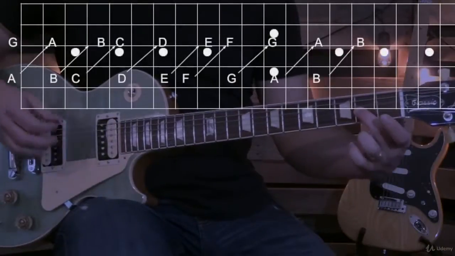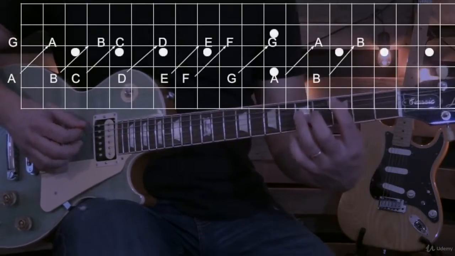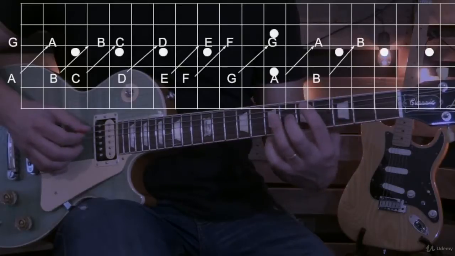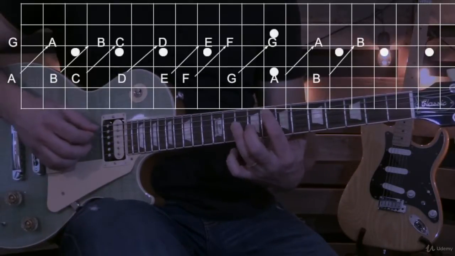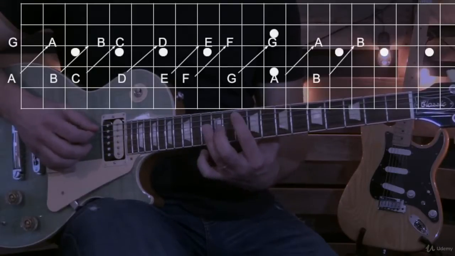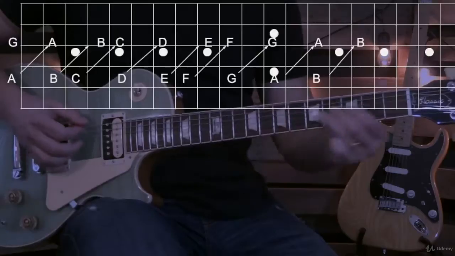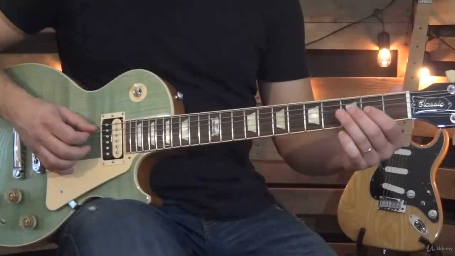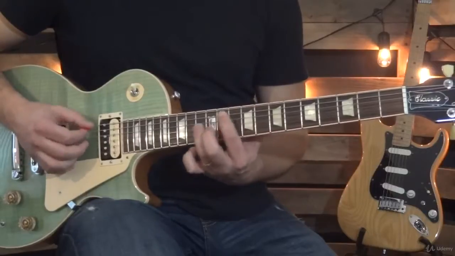A, B, C, C, D, D, E, F, G, and A. So again, I'm just moving and dragging my finger on that pattern without changing that.